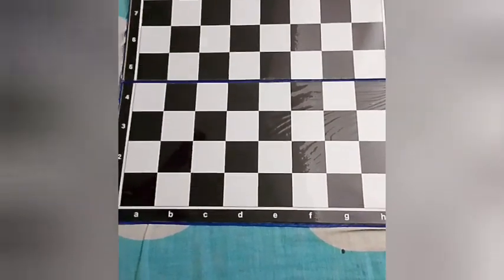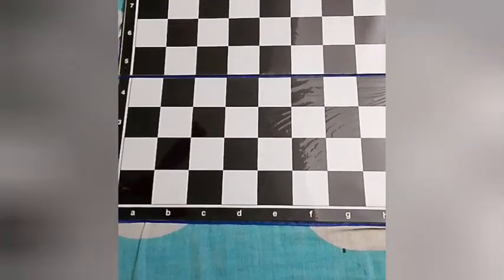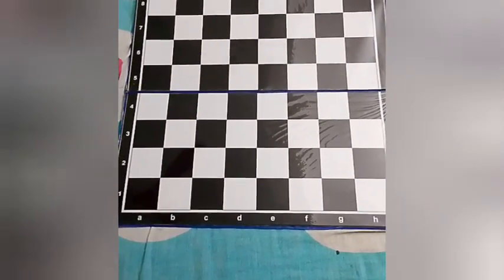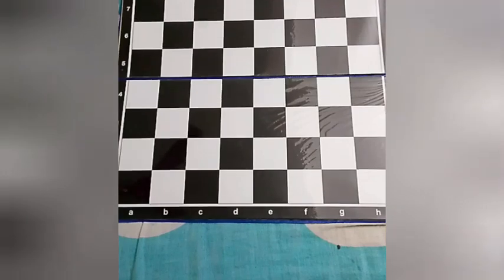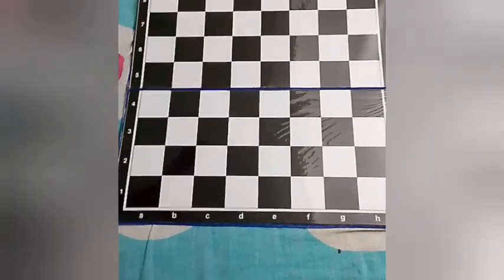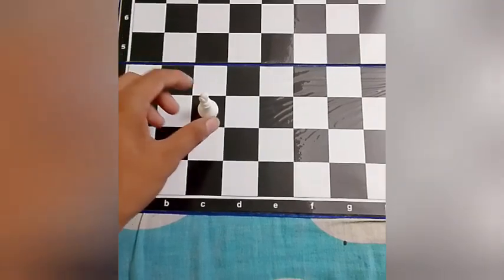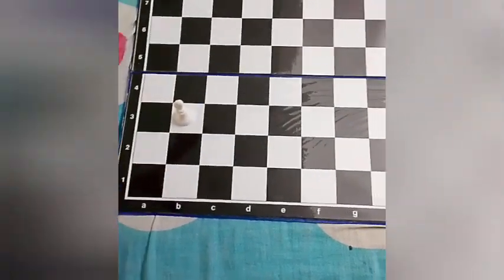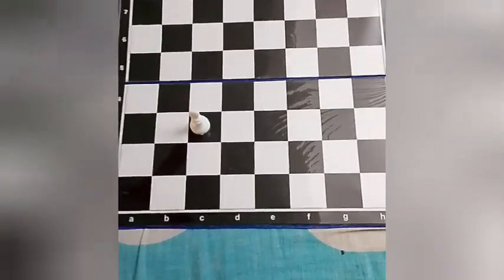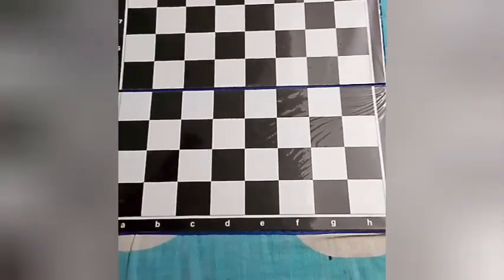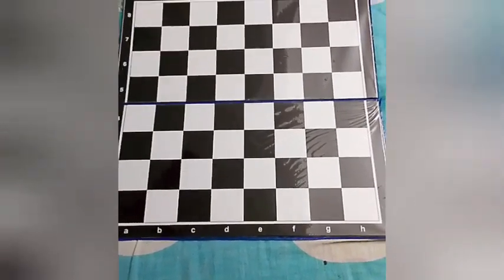Generally, in chess games, 3 illegal moves will cost you the game. And there is also a timer. If you exceed the time, then you will also lose. Illegal moves are like this. Suppose this can move diagonally and I have moved it here, then it is an illegal move. Or it can't skip any piece. Suppose there is a piece and I skip it, this is also an illegal move. Any move which is not defined in chess is an illegal move, so you must know about the moves.